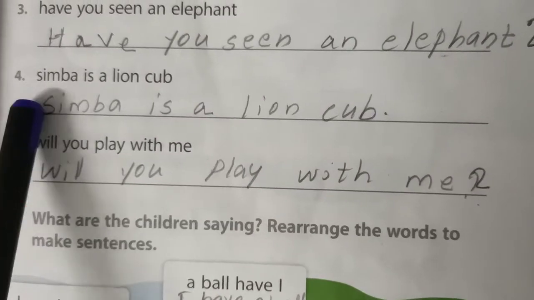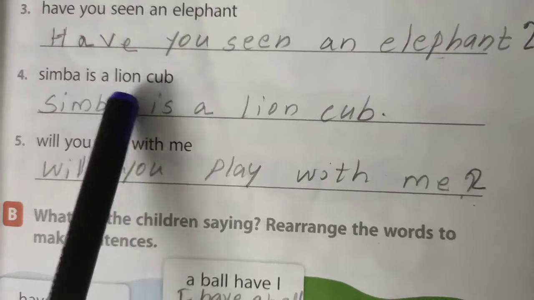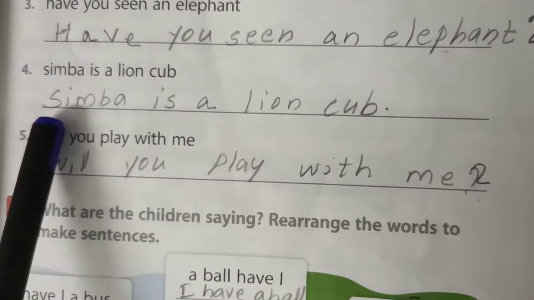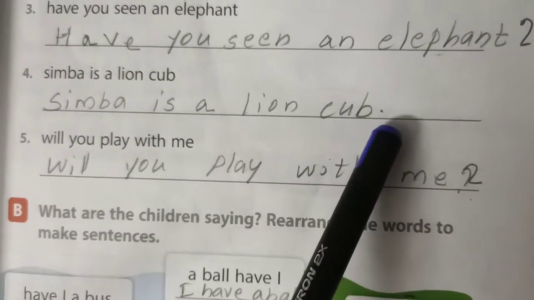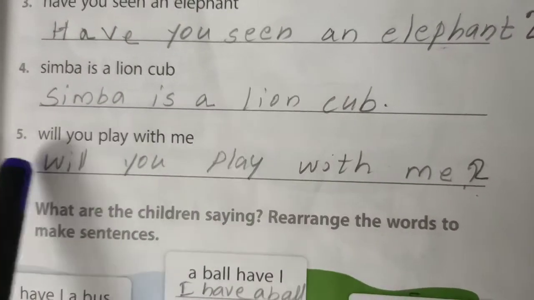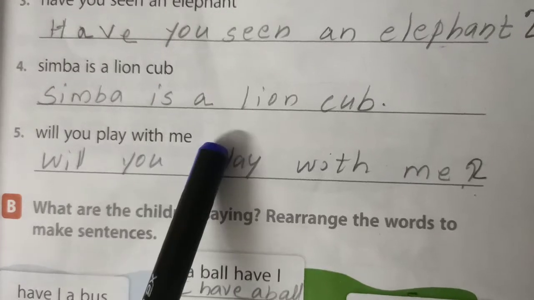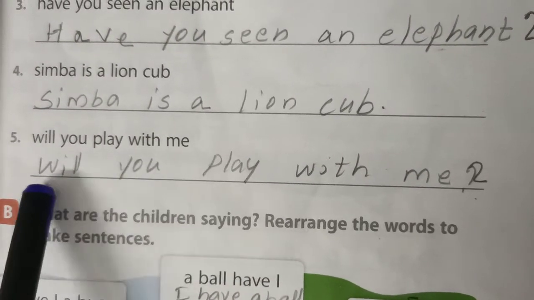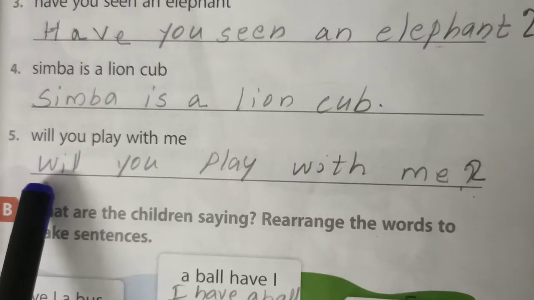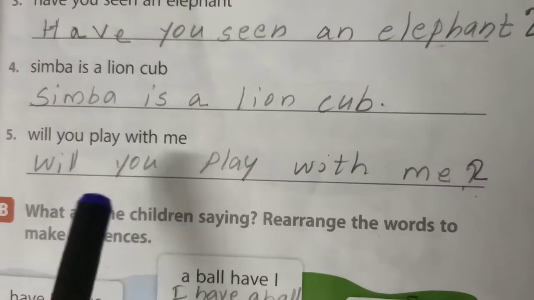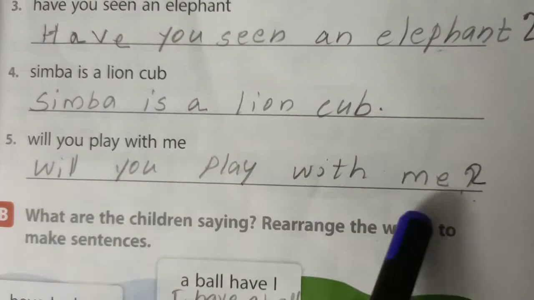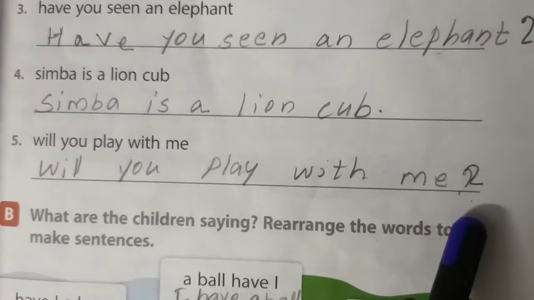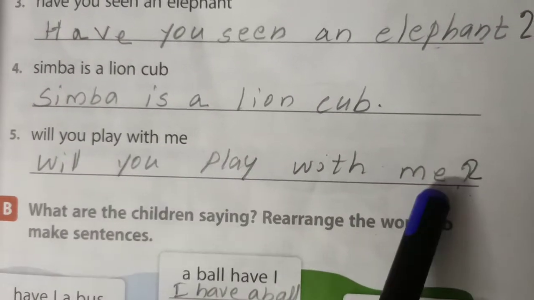Understand? Okay. 4. Simba is a lion cub. End with the full stop. Okay. Then 5. Will you play with me? W is the capital letter, end with the question mark, because they are asking a question. So we are putting a question mark. Understand? Will you play with me?